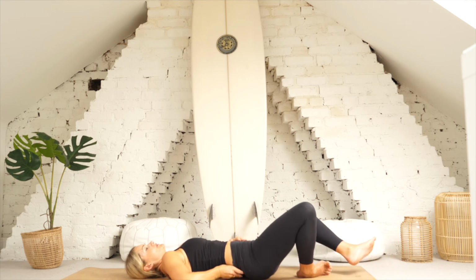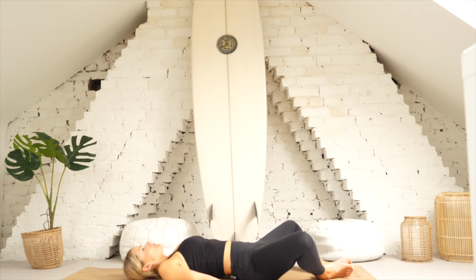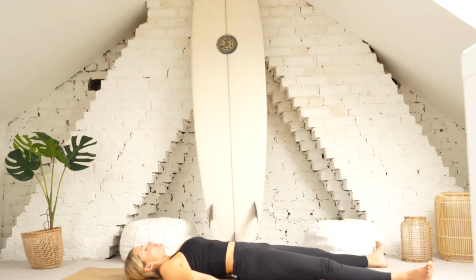As before, maybe you take the soles of the feet to touch, the knees open like a book, the palms open wide. Or maybe you choose to extend your legs long as we come to prepare for our resting pose, Shavasana. Take a deep breath in and out. And again, a deep breath in and out.